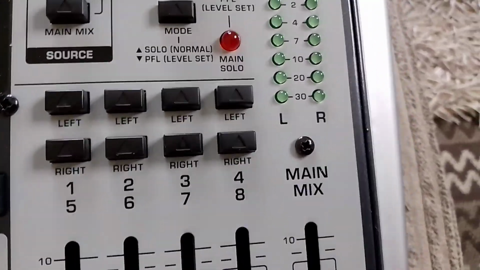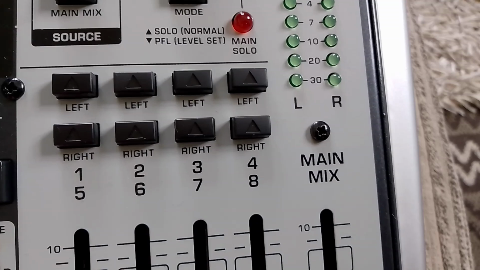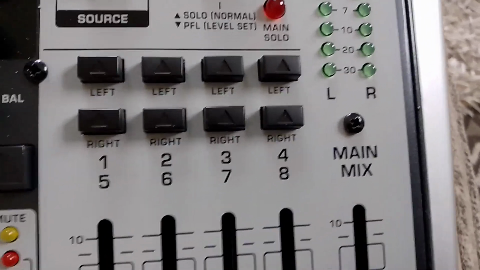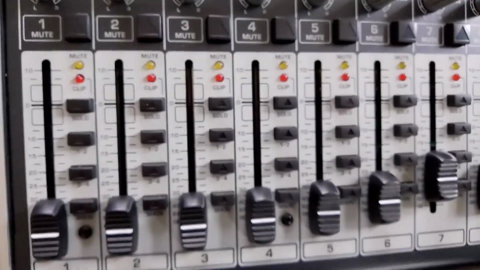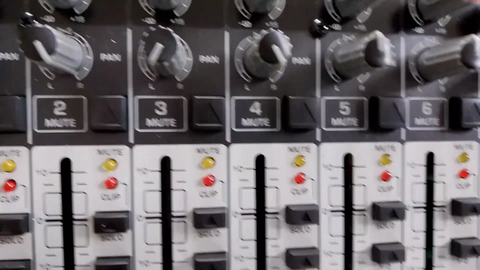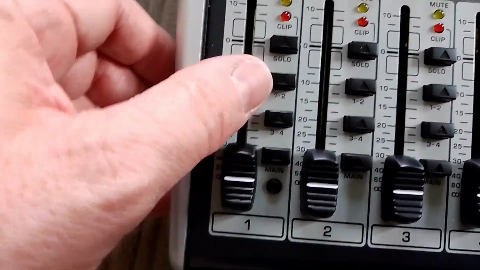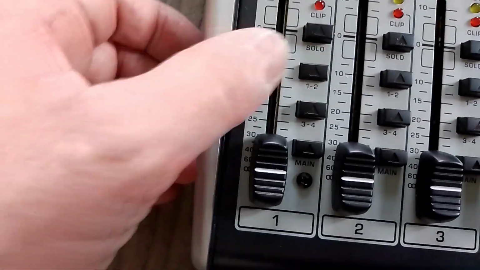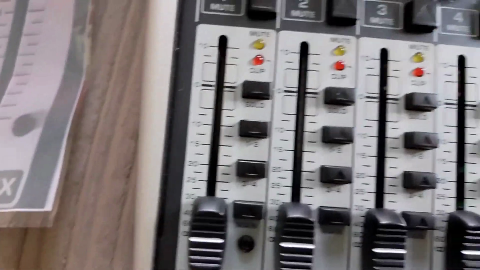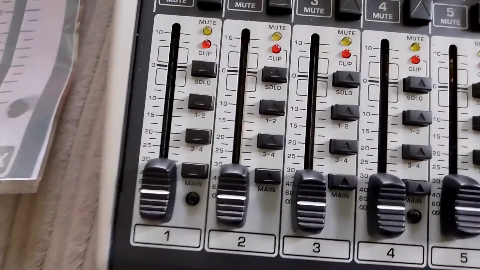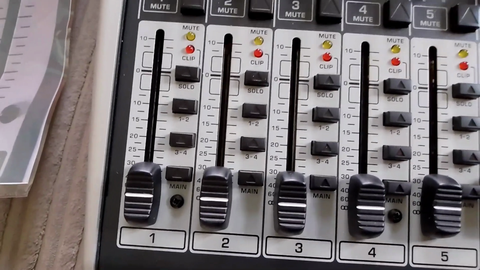Okay, and then finally with channel 4 and 8, or group 4 and 8, you have to make sure that the left and right buttons are depressed, and that any channels that you send to that subgroup are panned hard right. Okay, and also on your channel strips you have to make sure that you push down either buttons 1 or 2 or 3 and 4, depending on which group you want to send the channel into.